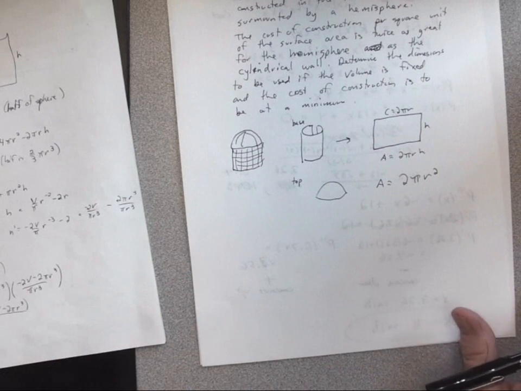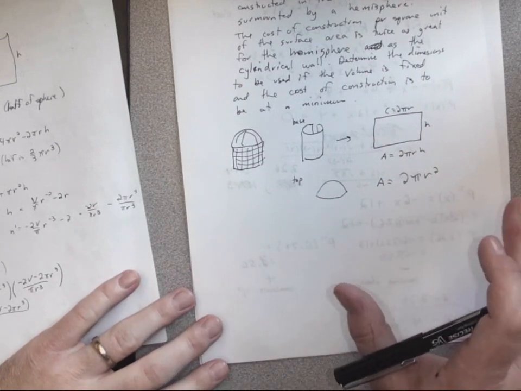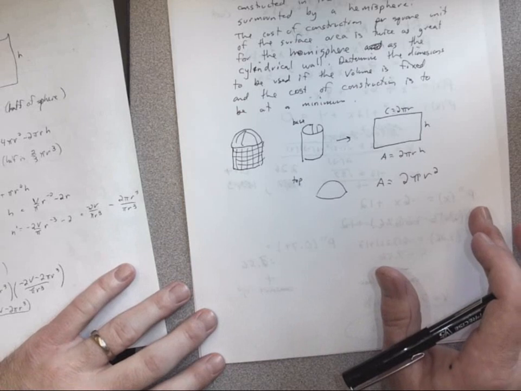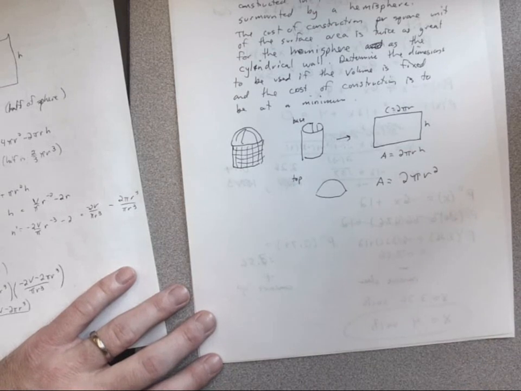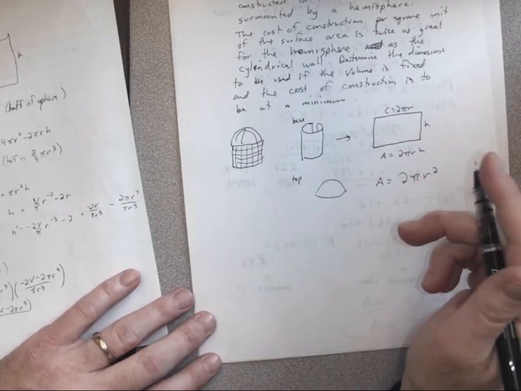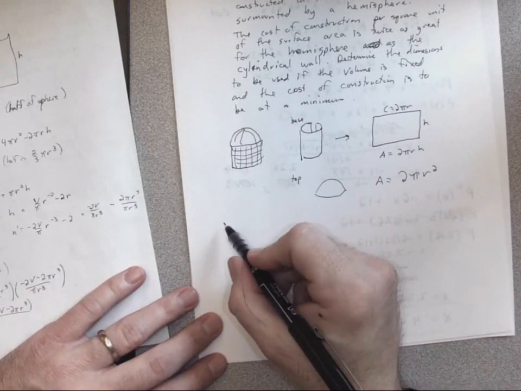So what I know is the cost is dependent on, let me think through this. Okay, so those are our two areas. It says that it's a fixed volume.